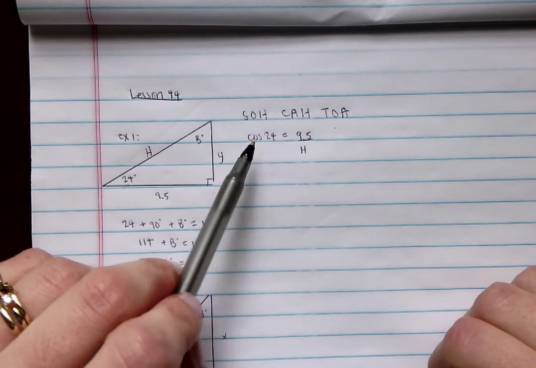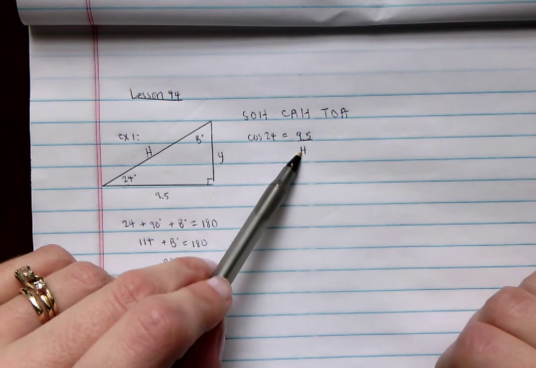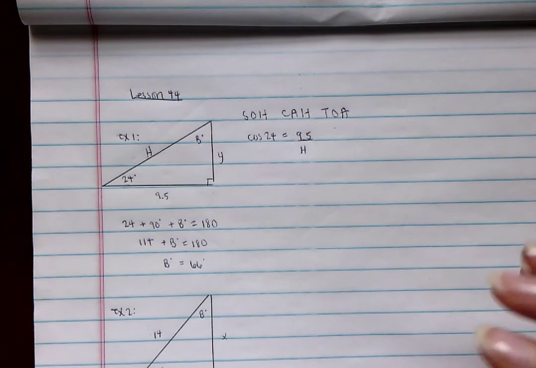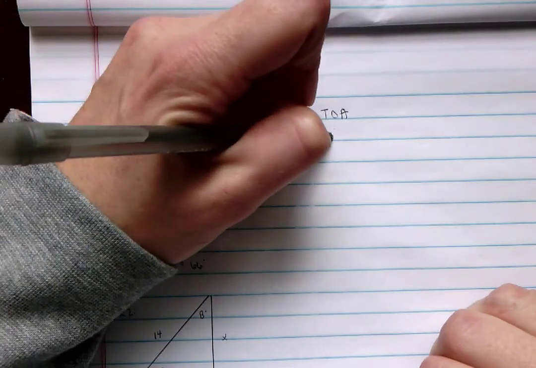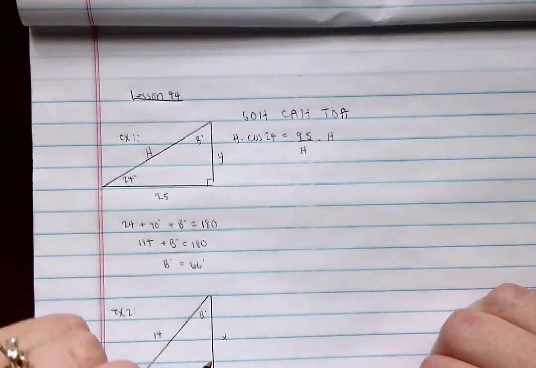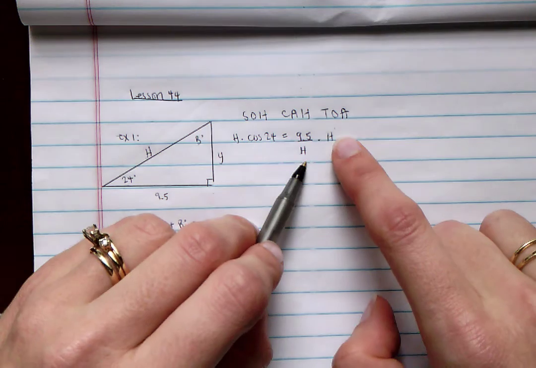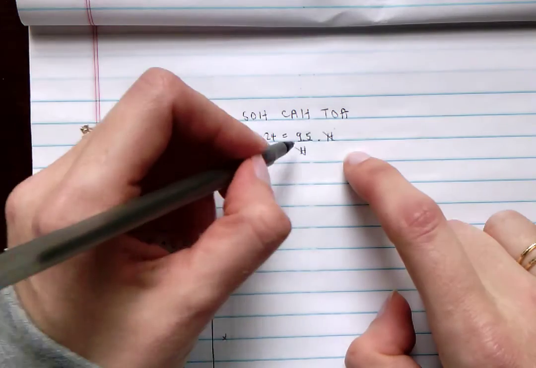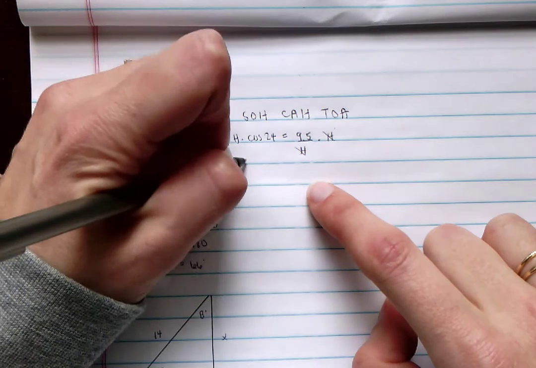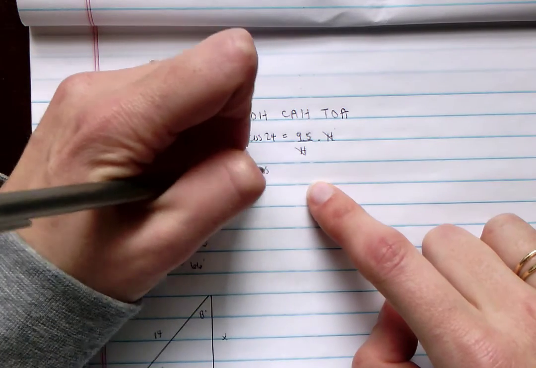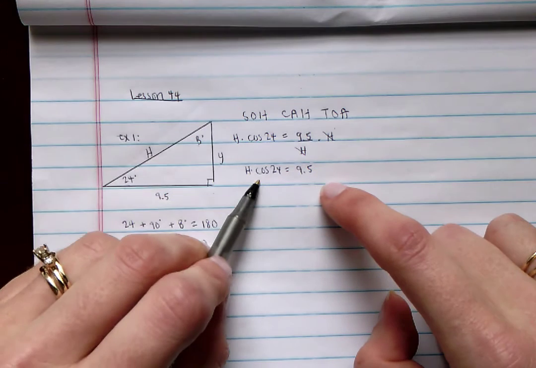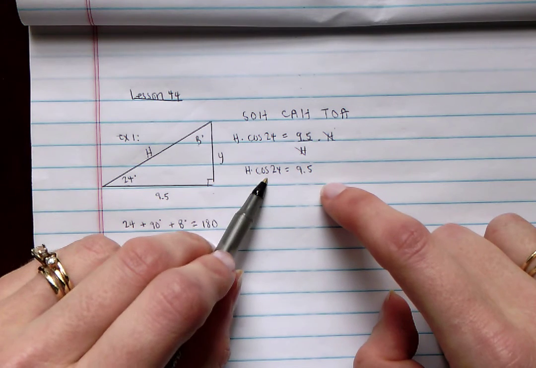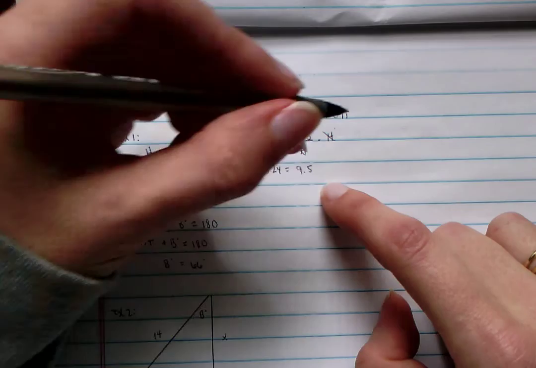Now, what makes this one the harder one is that the h is on the bottom. But that's not really a big deal. What I would do to get h by itself is, and you're allowed to do this, multiply both sides by h. If I multiply both sides by h, these h's will cancel, right? And I'll get h times cosine 24 equals 9.5. And then from there, I can solve for h by dividing both sides by cosine 24.